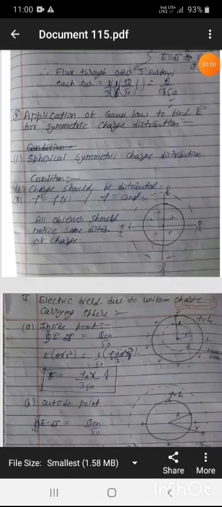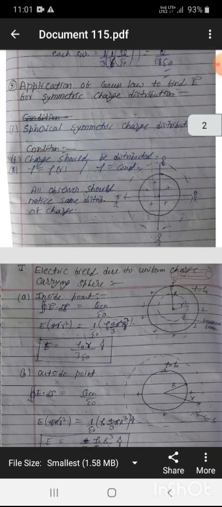So, let's talk about application of Gauss law to find electric field for symmetric charge distribution. First is spherical symmetric charge distribution. So, what are the conditions to use Gauss law? First condition is that obviously charge should be distributed over the surface and rho should be either a function of r or it should be constant.